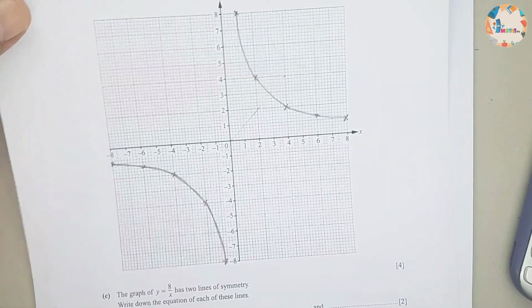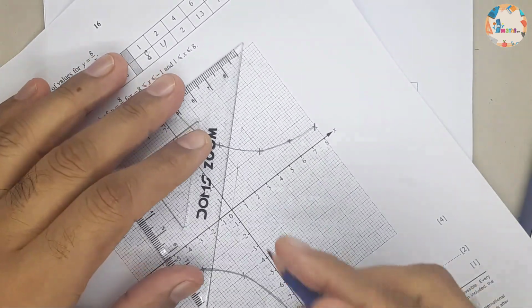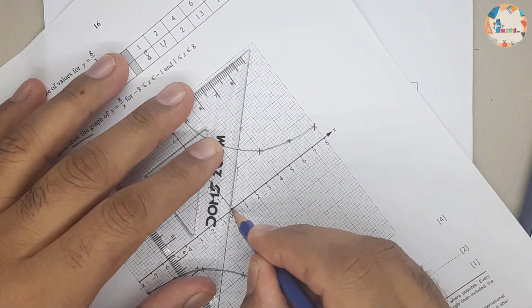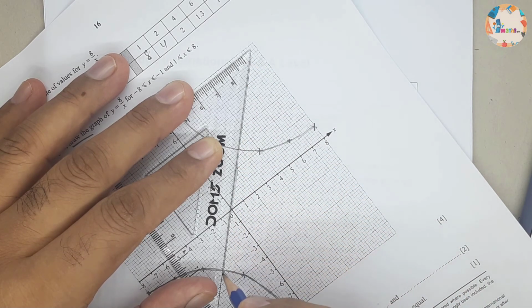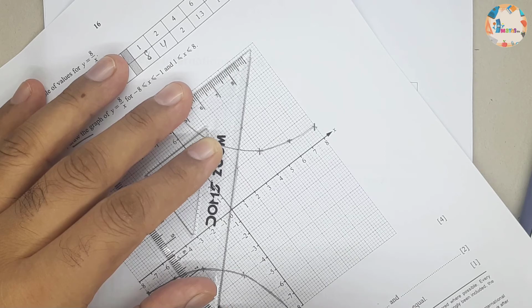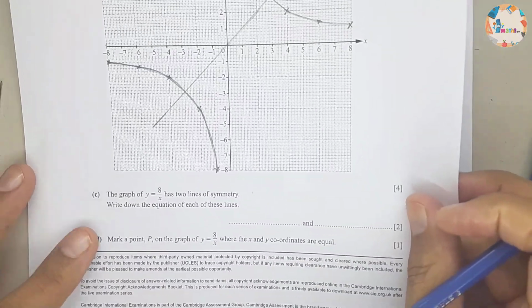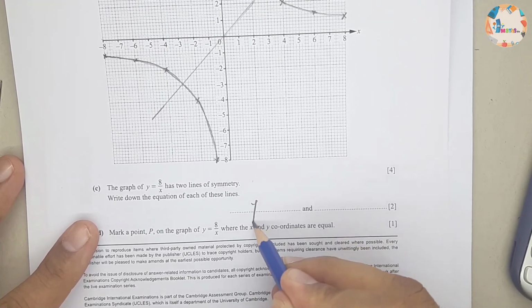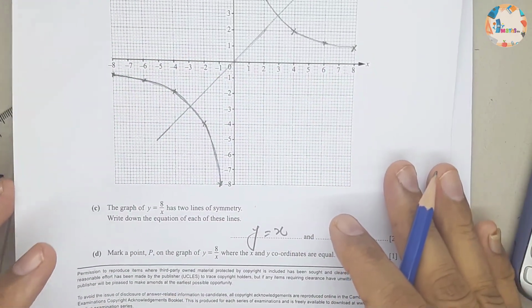I'm drawing that line for your understanding, and this is y is equal to x. So we can flip this one. This is a line of symmetry.